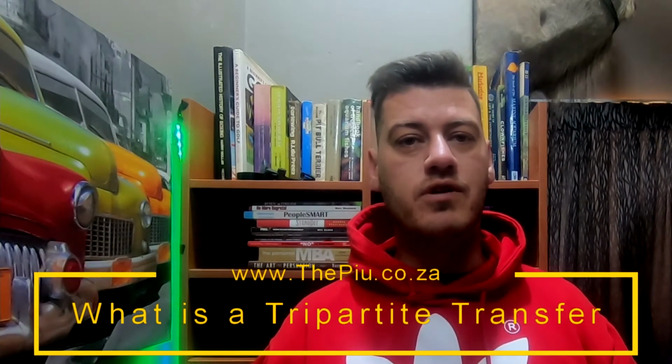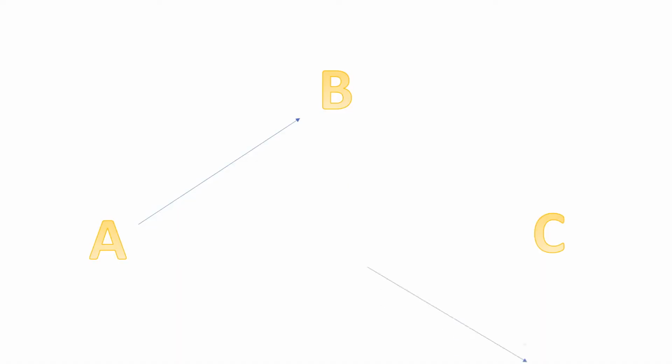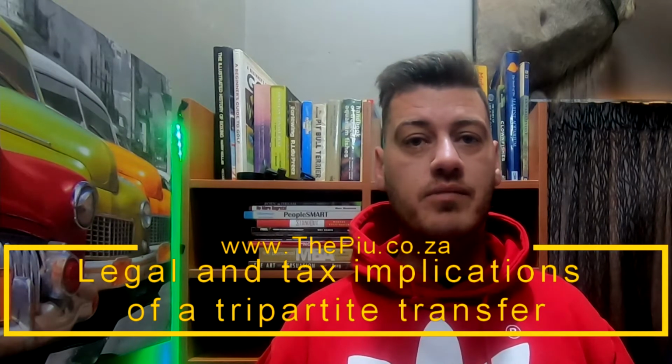What is a tripartite transfer? A tripartite agreement is one where A sells to B, but before taking transfer, B sells to C. The 3 parties, hence tripartite, enter into an agreement where the 2 sales are cancelled and A now sells directly to C.